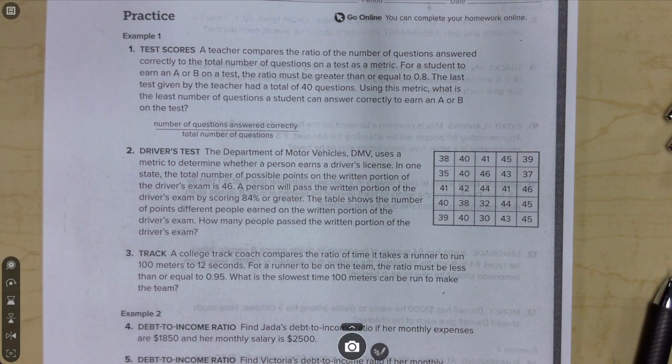Test scores. A teacher compares the ratio of the number of questions answered correctly to the total number of questions on a test as a metric. For a student to earn an A or B on a test, the ratio must be greater than or equal to 0.8. The last test given by the teacher had a total of 40 questions. Using this metric, what is the least number of questions a student could answer correctly to earn an A or B on the test?